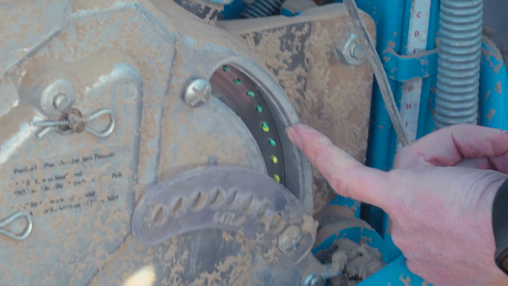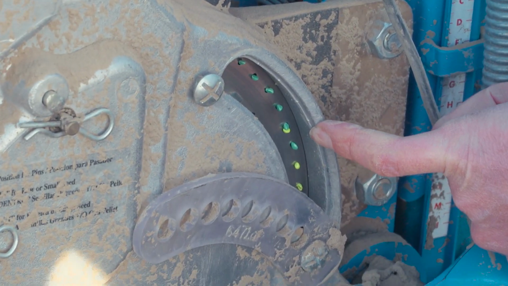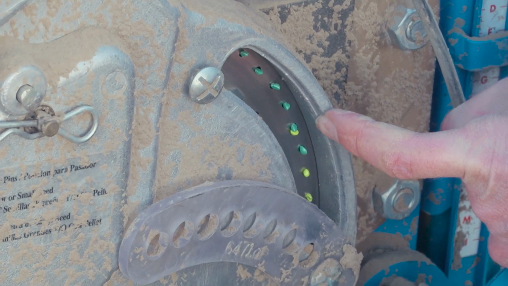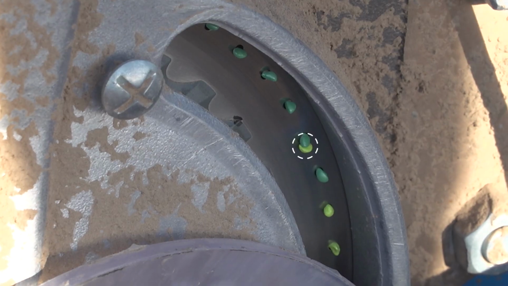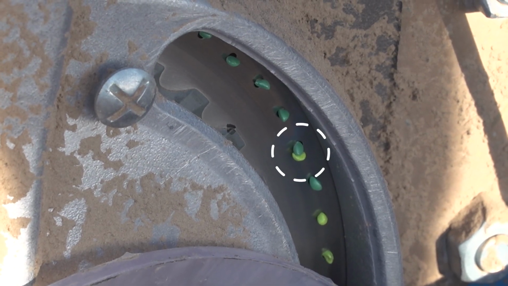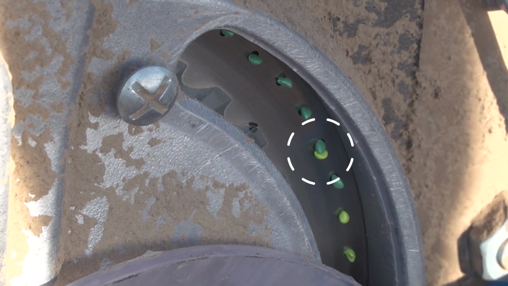Right here, we can see that the machine messed up. There are two seeds there. You see that? That green and blue is actually two separate seeds, so it didn't work perfectly, but you can see what the functionality is.